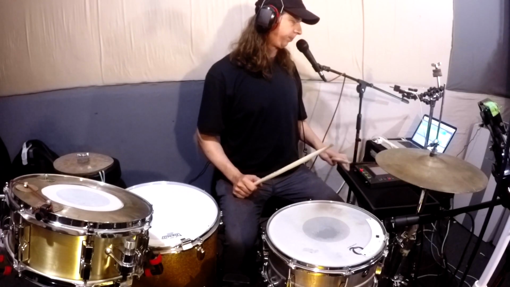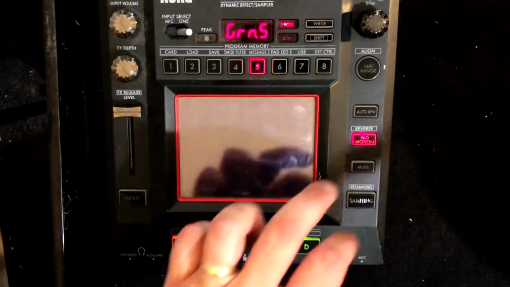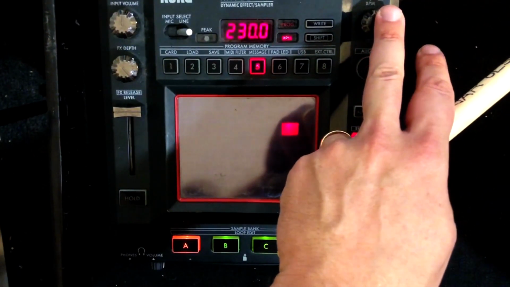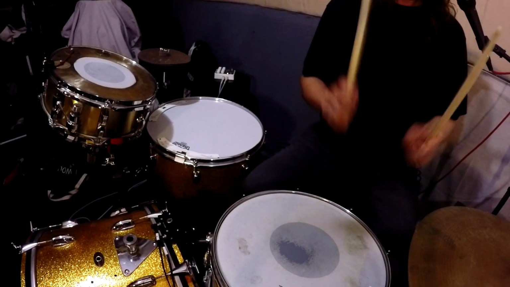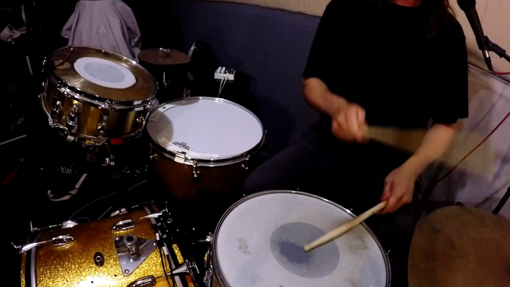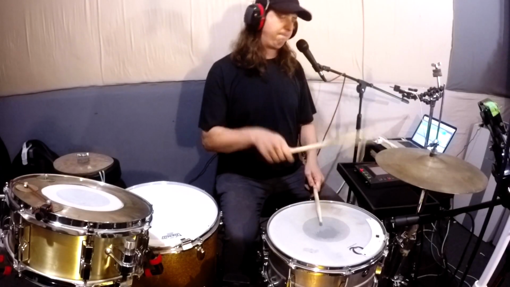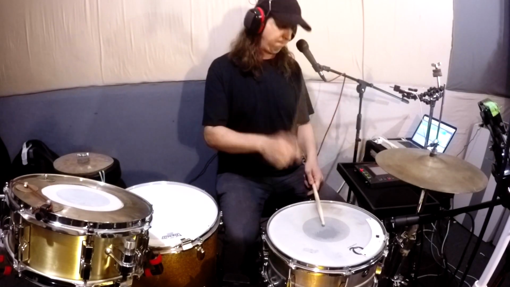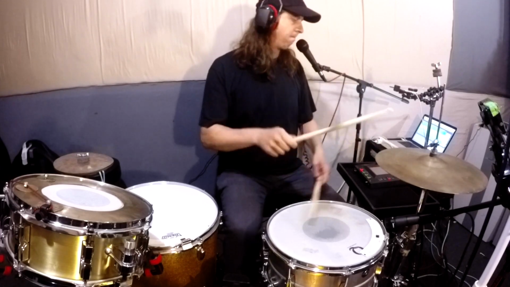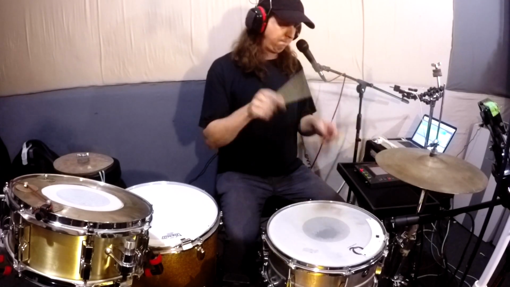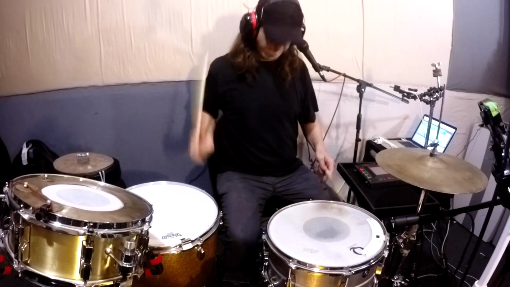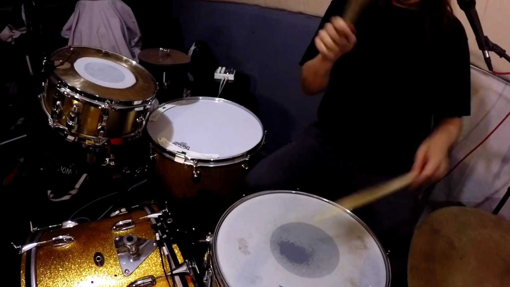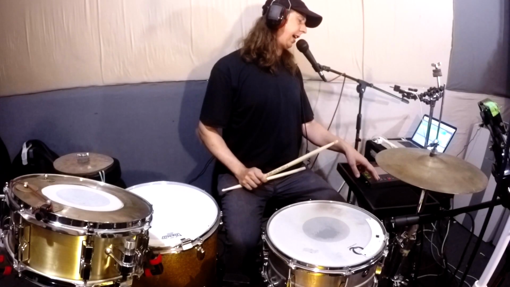Loop. Let's go a little faster. 230. Add another layer.